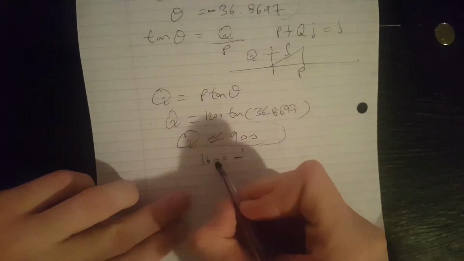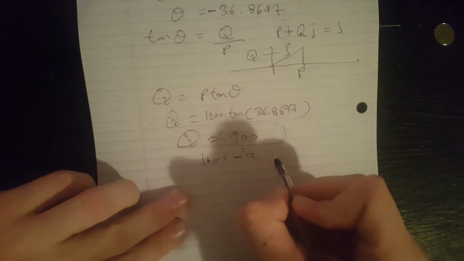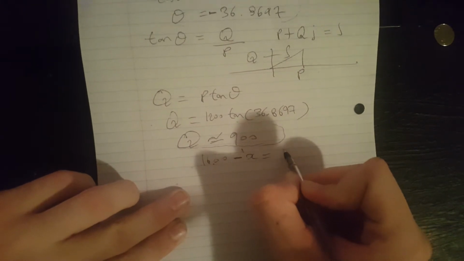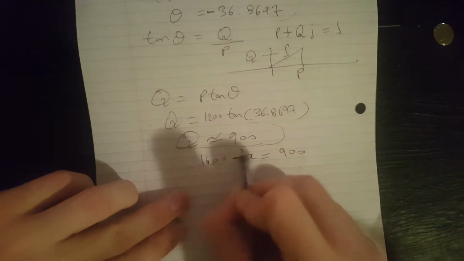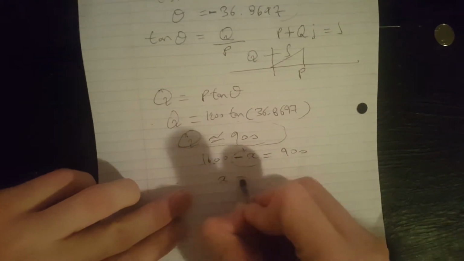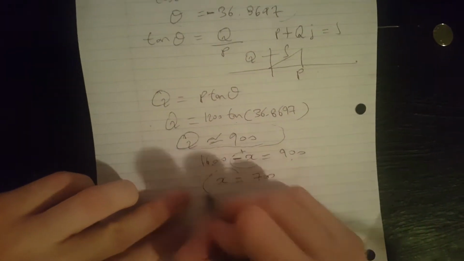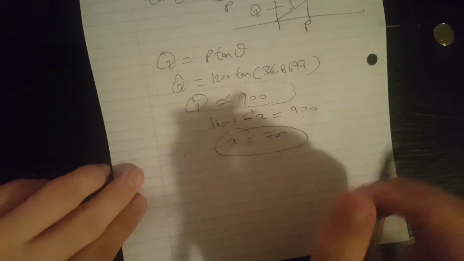So you have to do 1,600 minus something x, and that should give you the value that you want, 900. Now we have to solve for that. So x is going to be 700, or 1,600 minus that. So now, same thing.